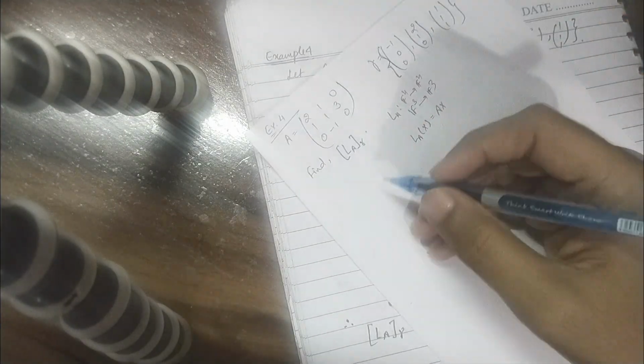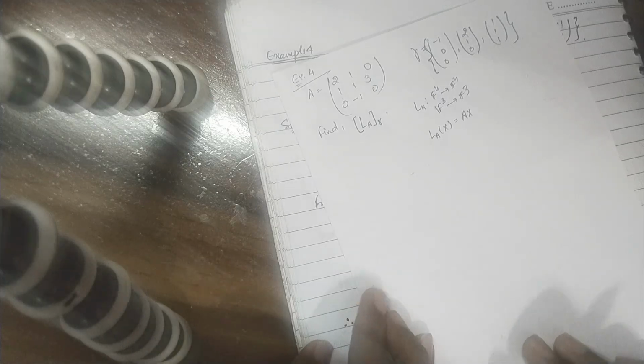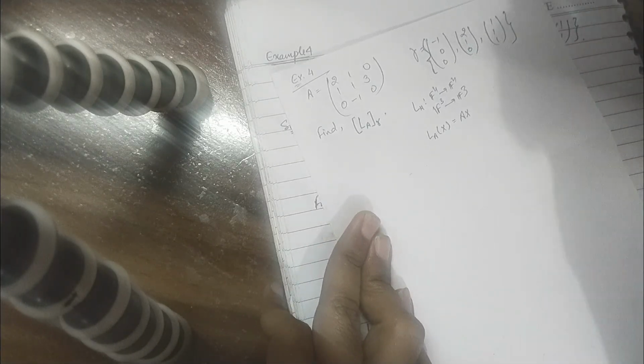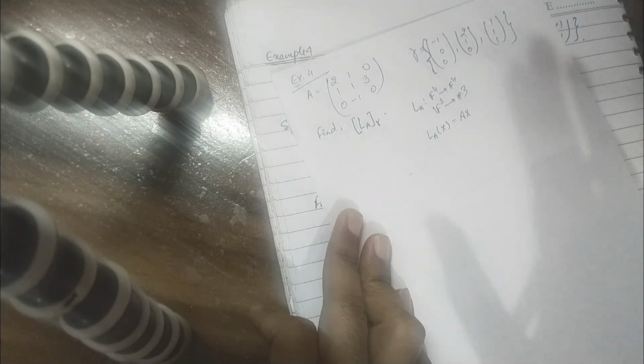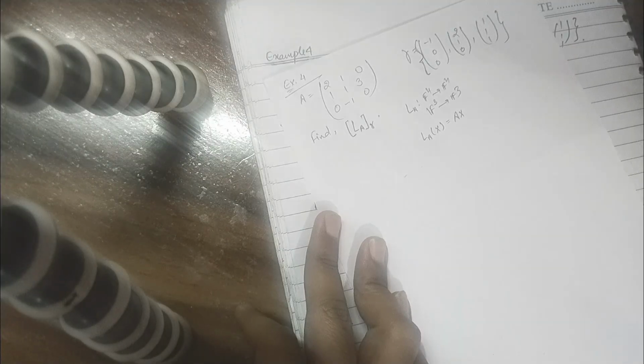The corollary says that if A is a matrix of order n cross n, and gamma is the ordered basis of Fn, then LA with respect to gamma is Q inverse AQ, where Q is the n cross n matrix that changes gamma to standard coordinates. Moreover, the jth column in the matrix Q is the jth vector in the basis. So the very important term herein is how to obtain the matrix Q. It gives us another method.